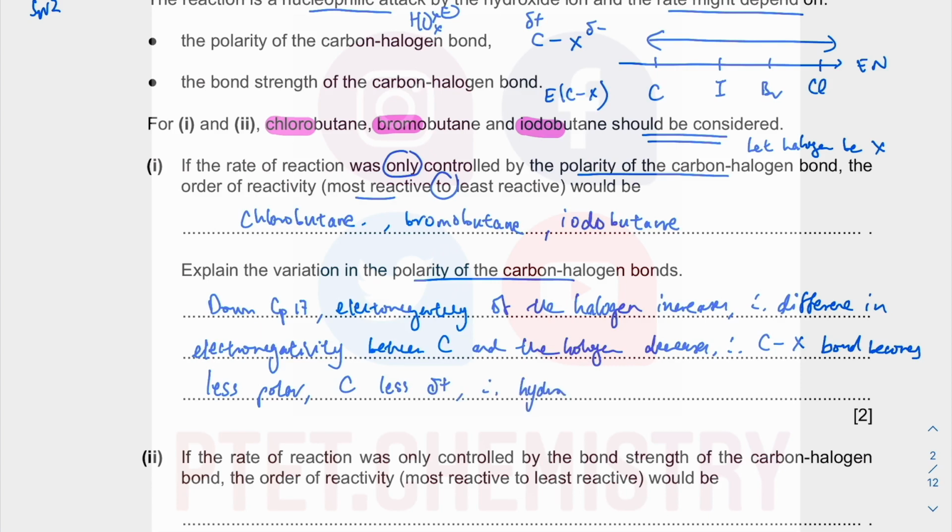Therefore, hydroxide ions, which are negatively charged, are attracted to the carbon delta plus less, or you can say the hydroxide ions which are negatively charged are less attracted to the carbon delta plus.